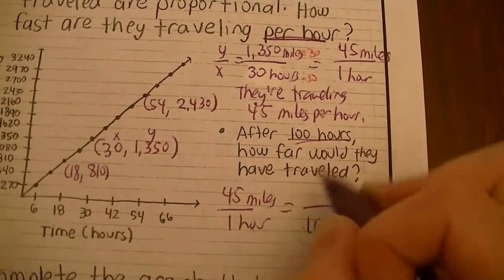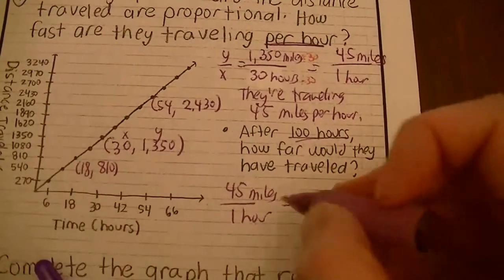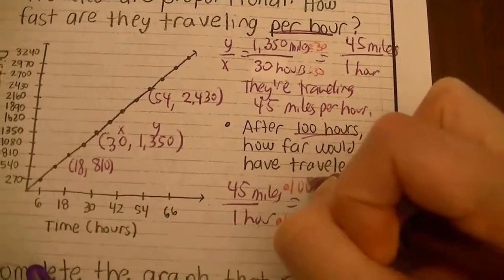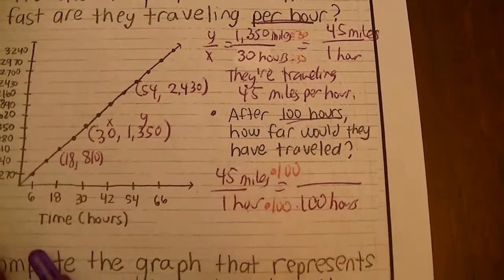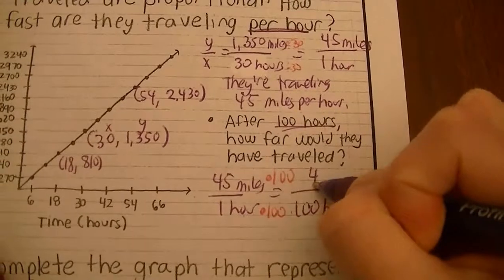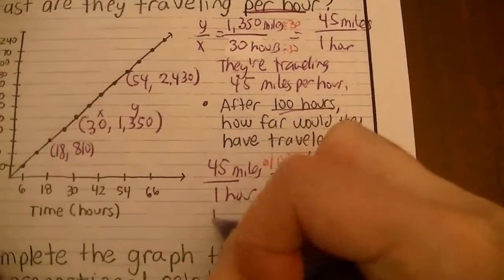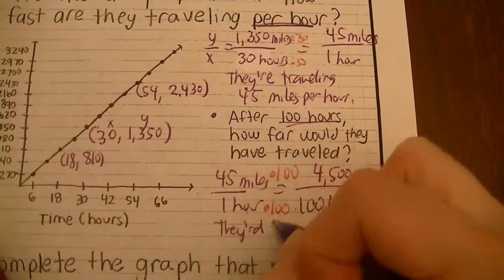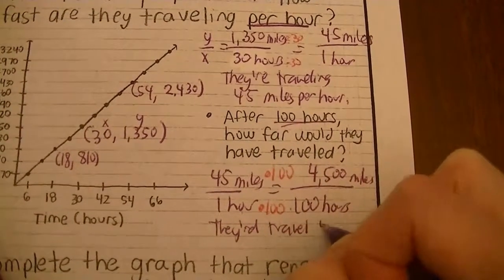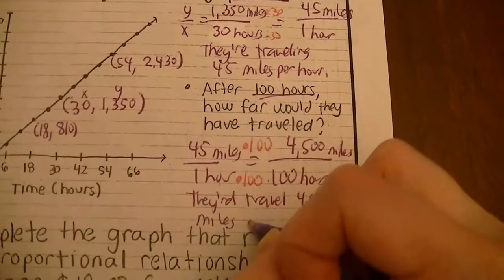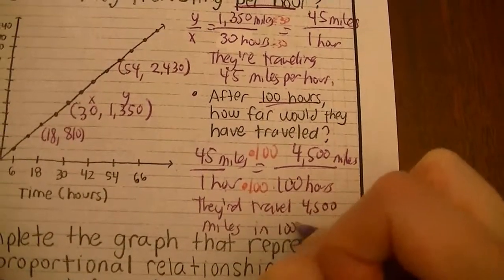How do we go from 1 to 100 using multiplication or division? I had to multiply by 100. So I take this 45 and also multiply it by 100. 45 times 100 is 4,500 miles. So they'd travel 4,500 miles in 100 hours.